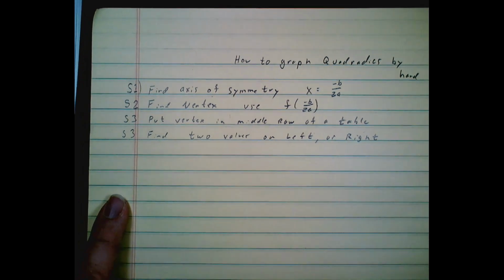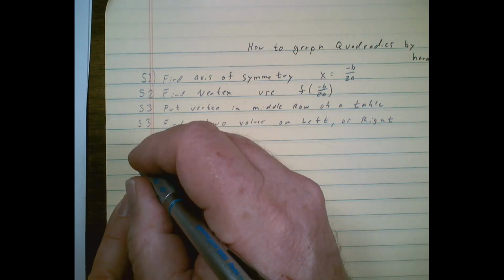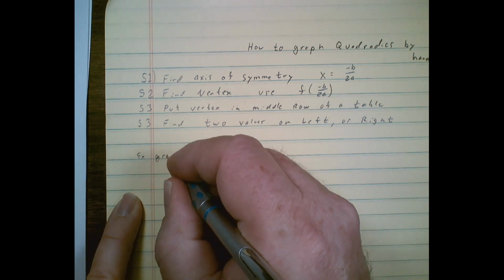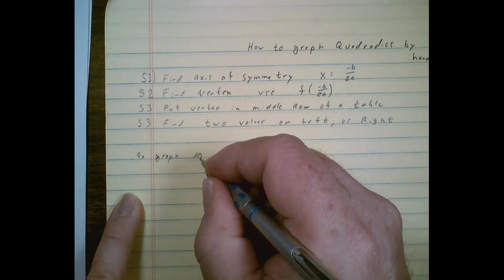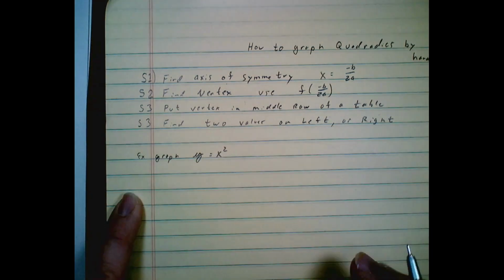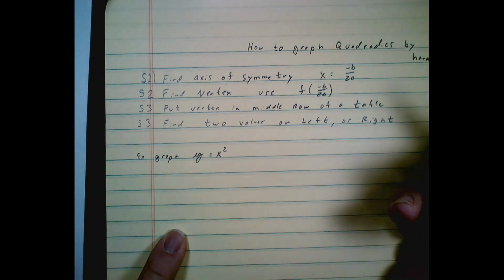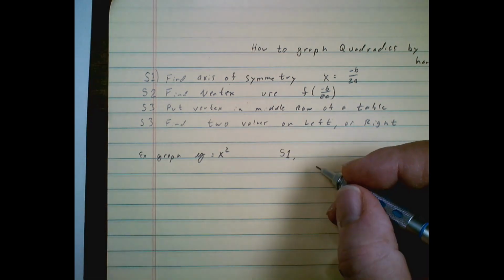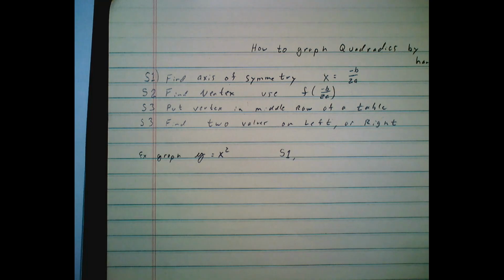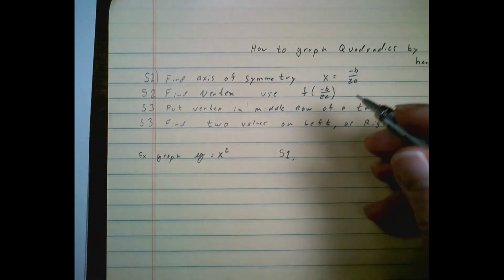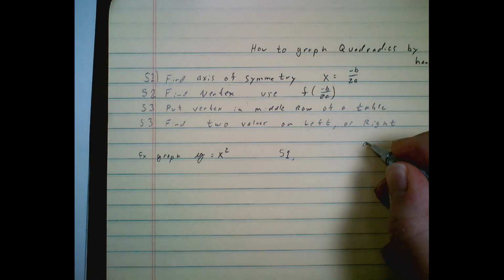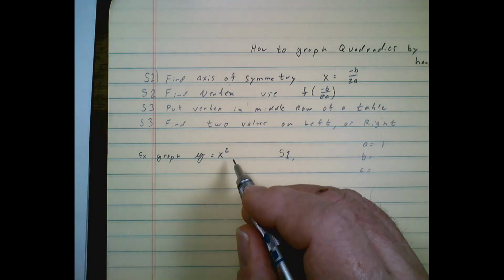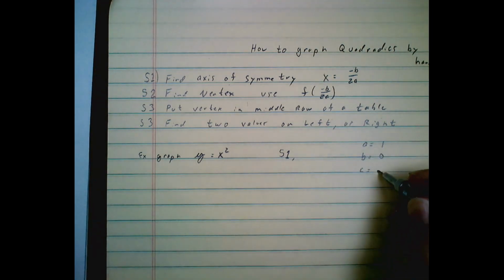Okay? All right, so let me take you through this. Let's say we have example 1, and we want to graph y equals x squared. So what was step 1? Find the axis of symmetry. So for step 1, we're going to use this formula here. What is A, what is B, and what is C? A is 1. I don't see B, I don't see C, so that's a 0 and a 0.